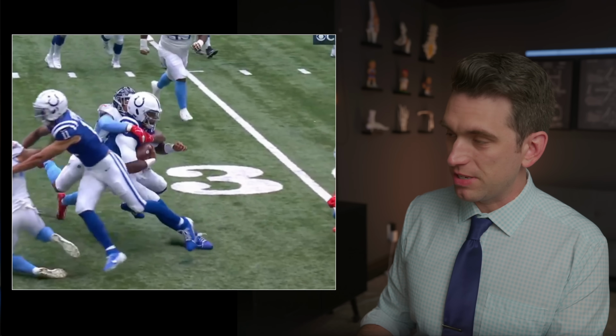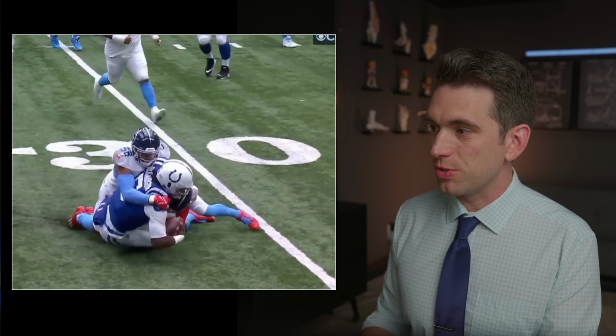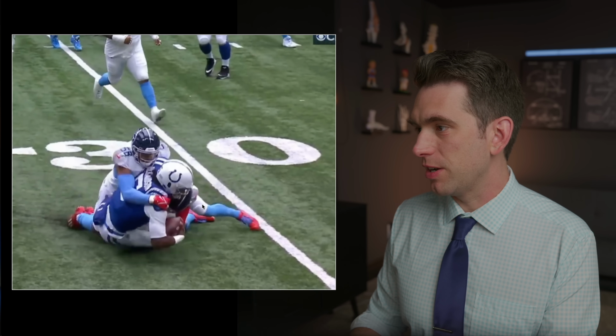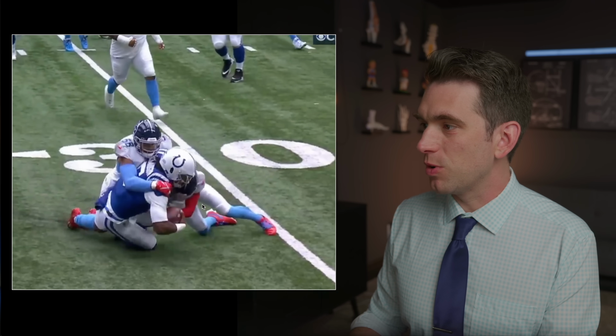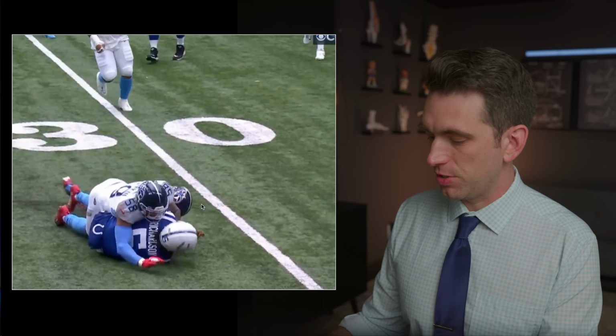Let's go straight to the play where this happened for Richardson and focus again on his right shoulder. As we can see him land on the ground, there's no real direct impact or trauma to the shoulder. It looks like one of the Titans players comes in and hits him a little bit with his head right there, but hits more on the left side of Richardson. So really this is a direct load into the outside of Richardson's shoulder.